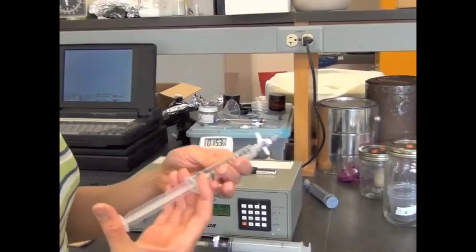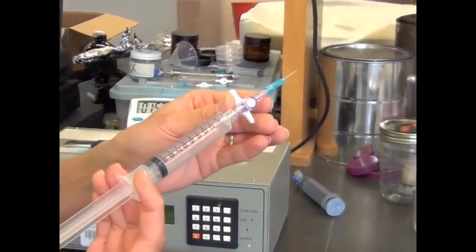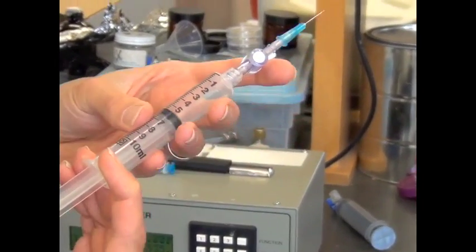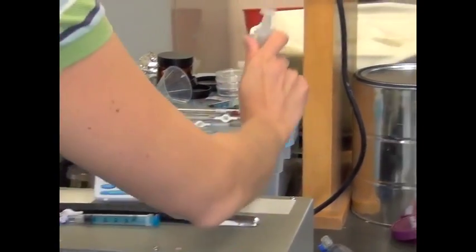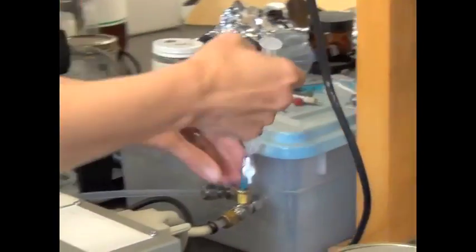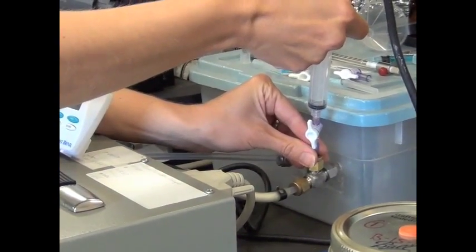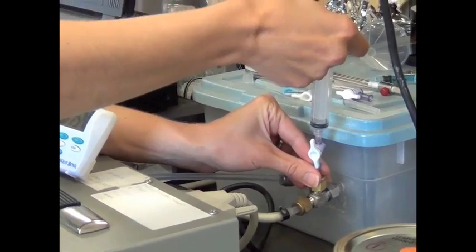Okay, so I'm going to compress my syringe a little bit. I'm going to do the 2 ml first. I'm going to open up the stopcock, press it down to 2. And then I need to very quickly and firmly press the gas in. And then wait a couple seconds and pull it out.